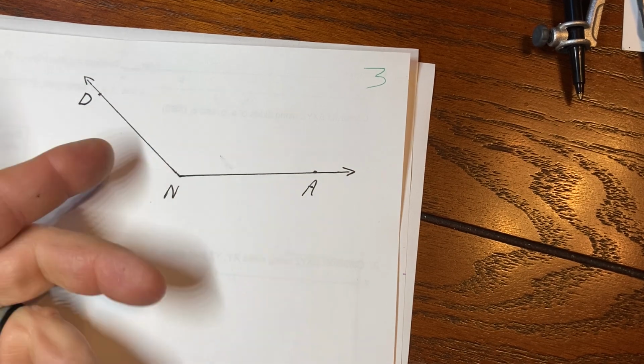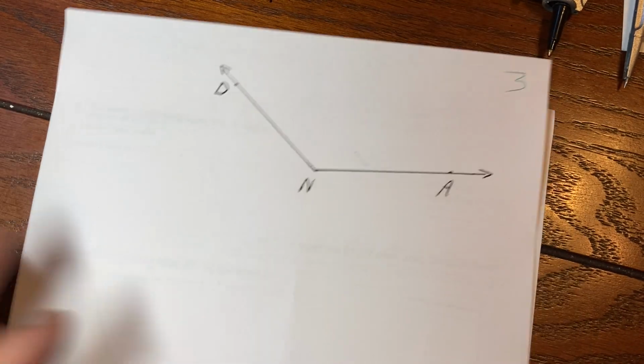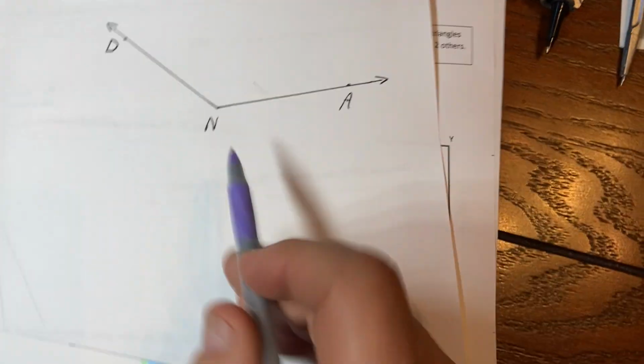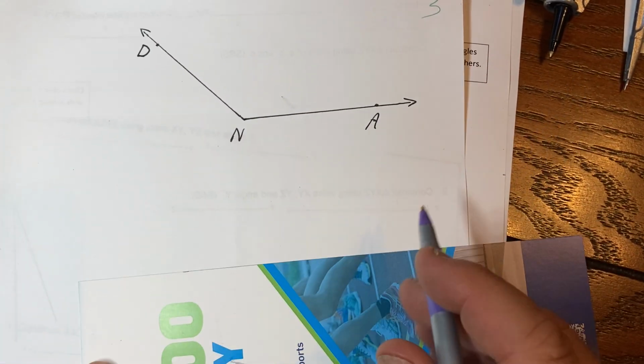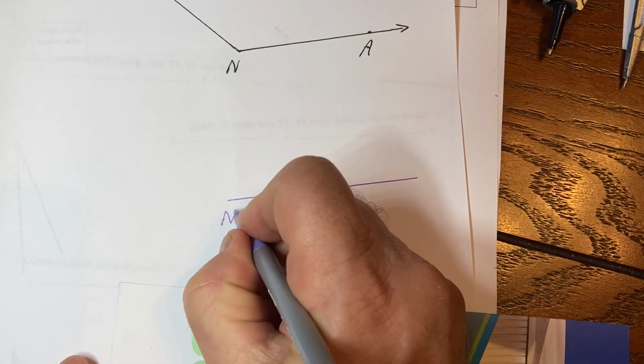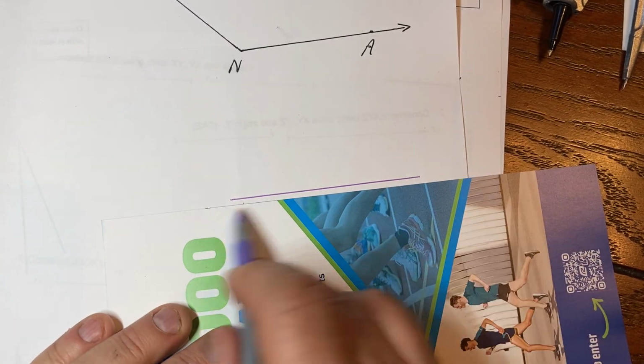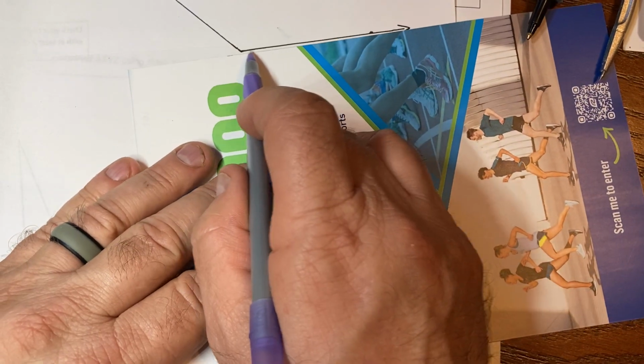How do you do that one? The same way. Okay, I'm going to first take this ray right here. I'm copying that ray. This will be where N is, N prime. Okay, so you have that ray. That's going to be a copy of that one.